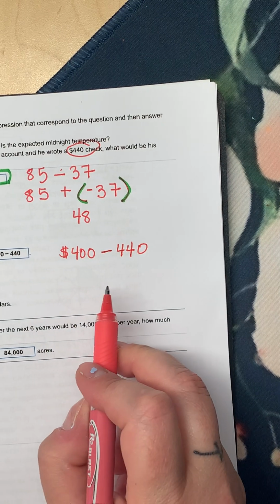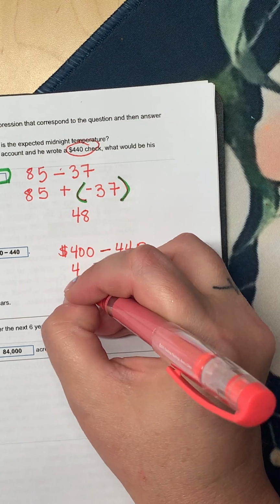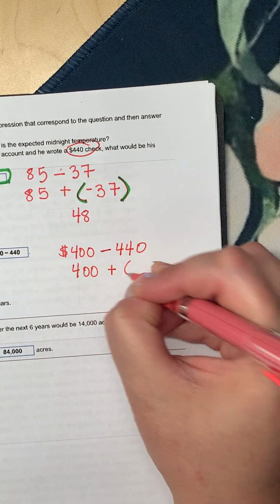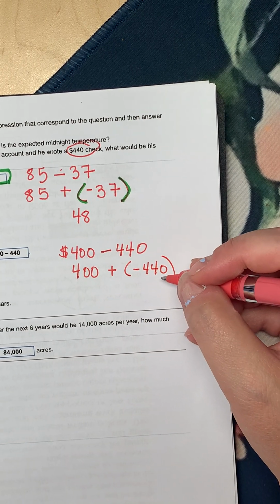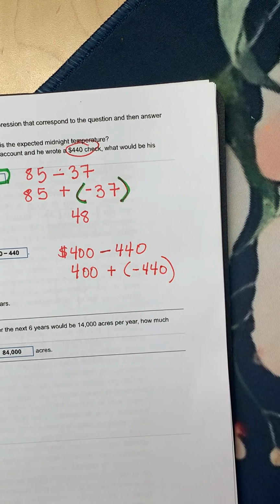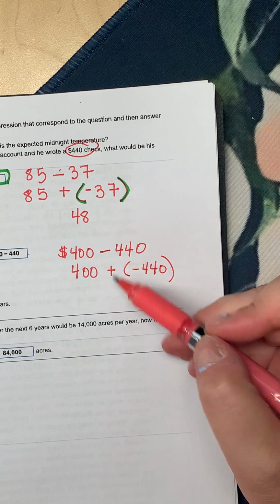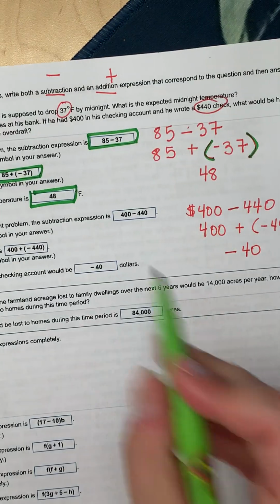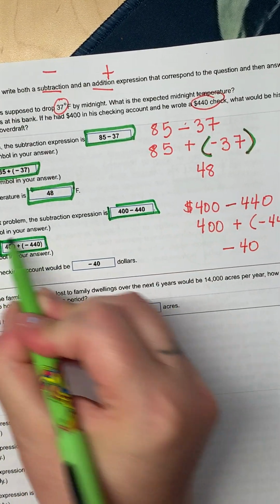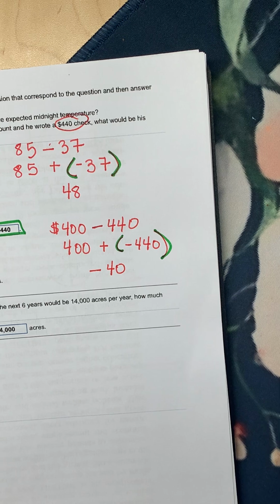Okay, so that's the subtraction problem because it has a minus. If I wanted to do an addition problem, I'd say 400 plus, but then show that 440 check as taking it out, as in it's negative, as a withdrawal. And then either way, 400 minus 440 is negative $40. And that's what should go in our 3 blanks. That's not that crazy. The only thing is make sure you put parentheses or else I'm going to have to give you just partial credit.